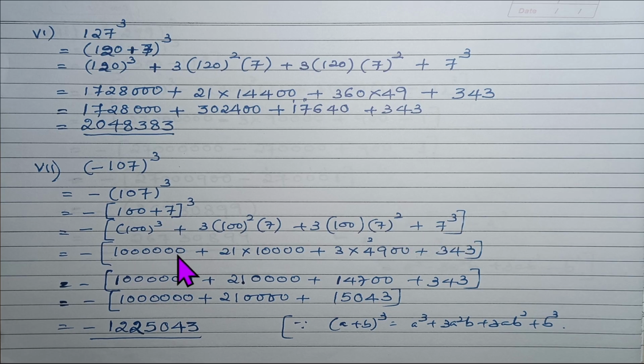Now 100 cube becomes 1 followed by 6 zeros, and this is 3 into 10,000 into 7, which is 21 into 10,000, and 3 into 100, 7 square is 49, so it becomes 3 into 4900 and 7 cube is 343. Now all are positive values, so multiply them and add them. The minus sign will continue as it is because I have taken the minus sign outside, so it becomes 1 followed by 6 zeros plus 21 followed by 4 zeros plus 15043, and adding we get 1205043 with a negative sign. So the minus sign is taken outside, so it is minus 1205043 is the answer.